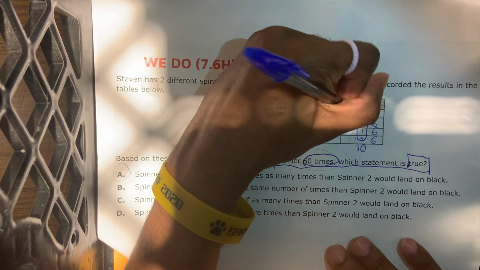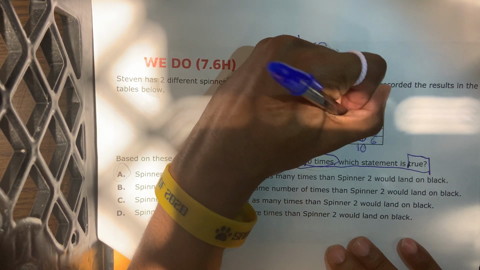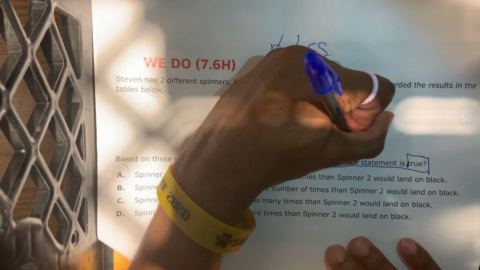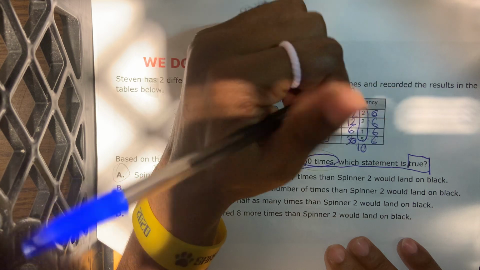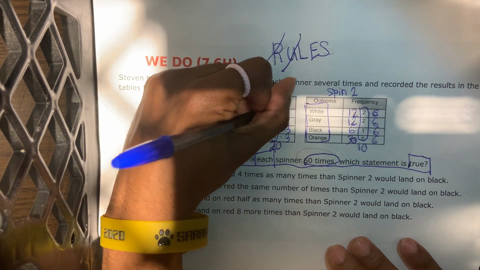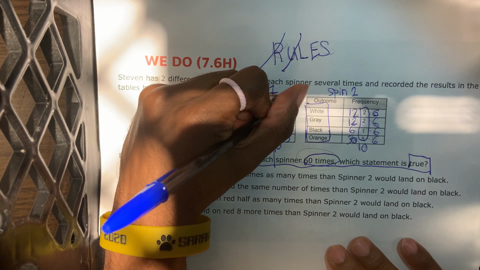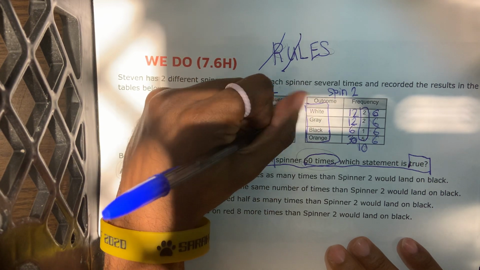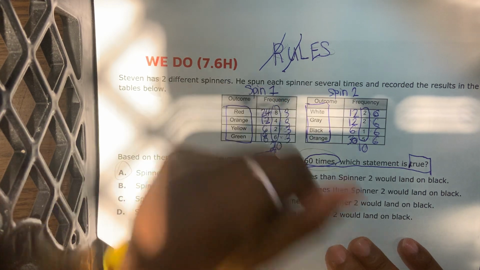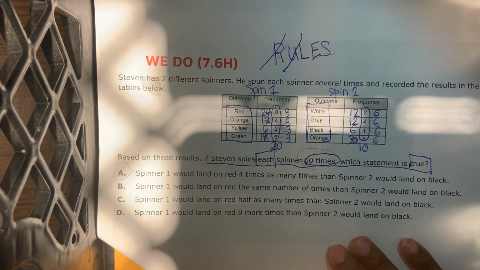So 2 times 6 is 12. 2 times 6 is 12. 6 times 1 is 6. 5 times 6 is 30. Okay? Now we have 24. 8 times 3 is 24. And then we have 3 times 4 is 12. 3 times 2 is 6. 3 times 6 is 18. Okay? So now we have L.